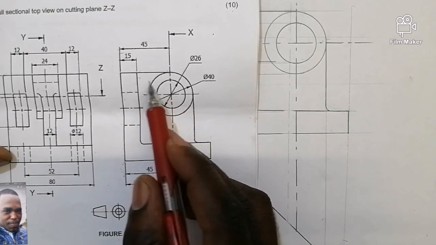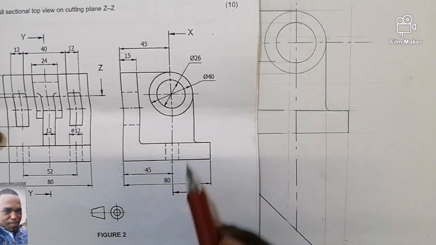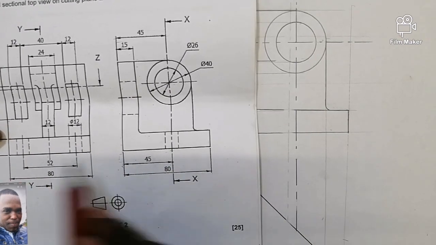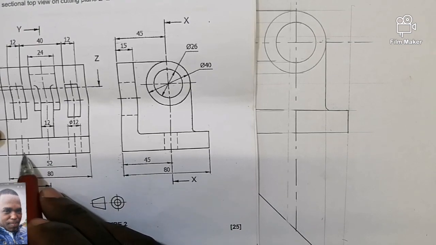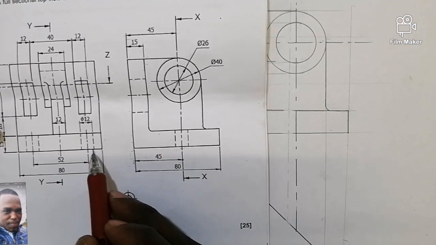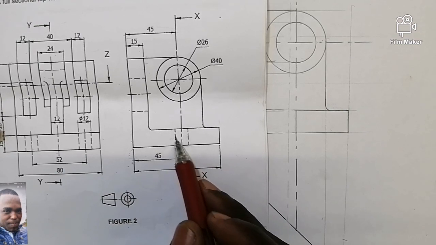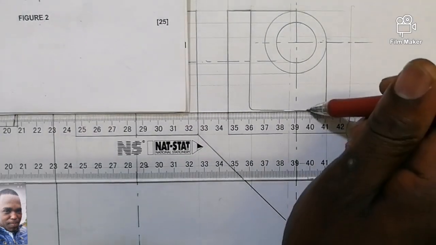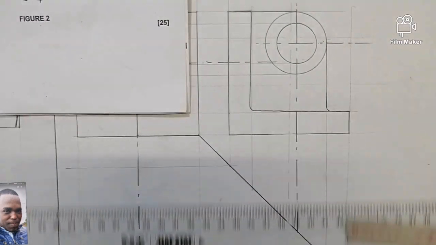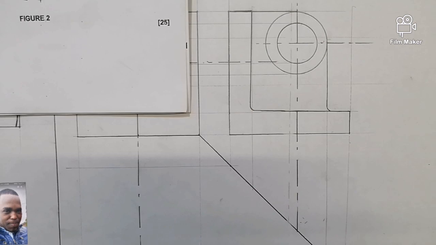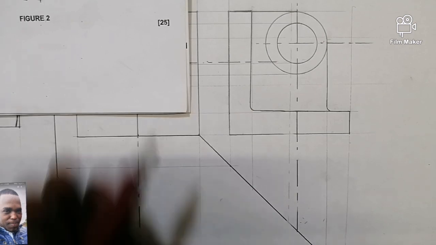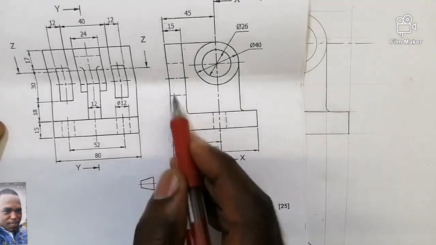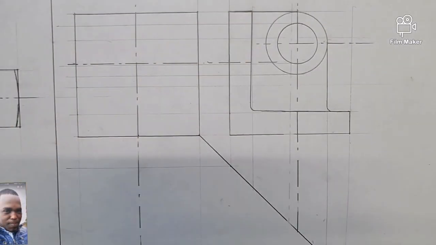So your hatches, they will be here. And again, what is happening here? These holes, there are actually two. This one is before the cutting plane, and this one is after the cutting plane, which means you don't have to draw them again. So you see that you have to analyze the cutting plane, so that before you draw, you know what is going to remain, what is going to be removed. So we've just proved this, they won't be there, this, it won't be there. Understand?